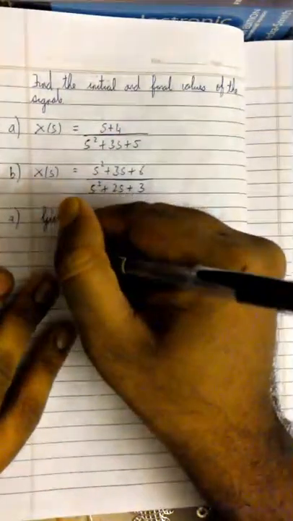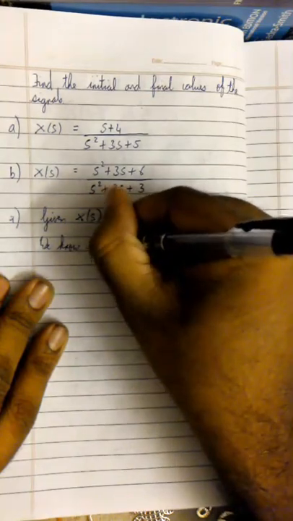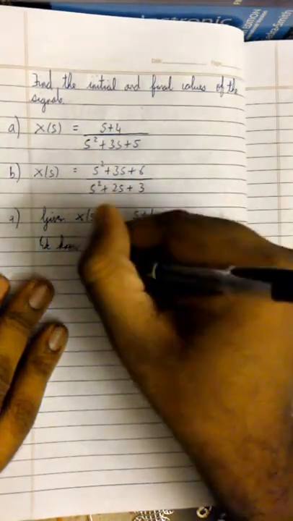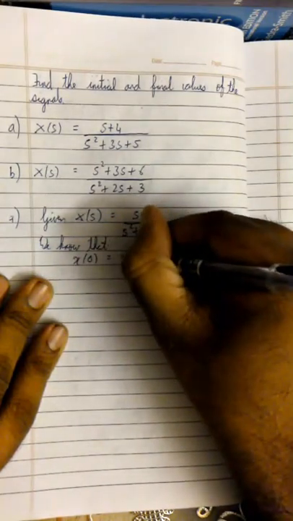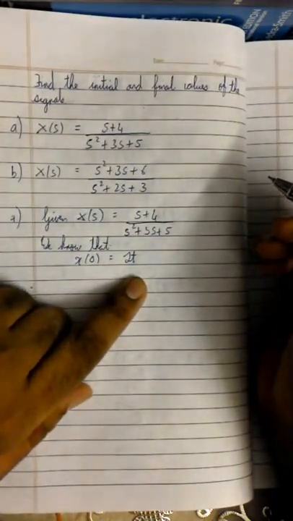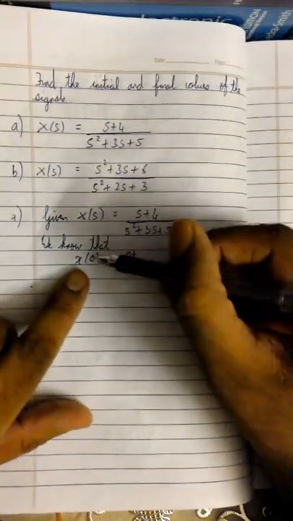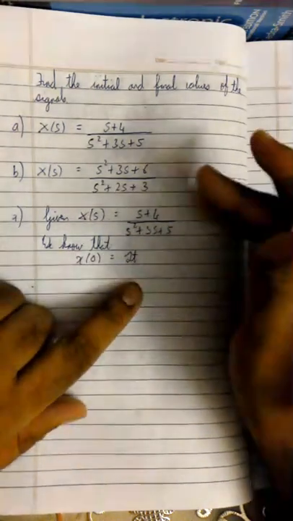Alright, initial value, we know that x(0) is equal to limit. If it is the initial value theorem, then I have to apply limit s tends to infinity. If it is the final value theorem, that is x(infinity), then I have to apply limit as s tends to 0. You can remember it like that, opposite effect.